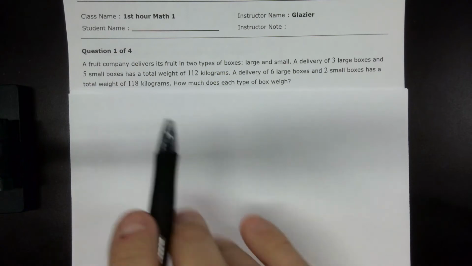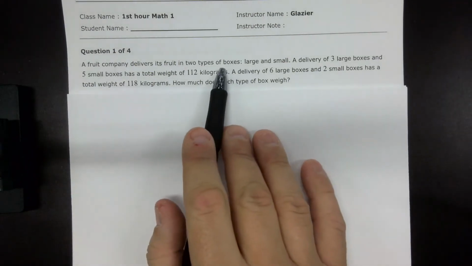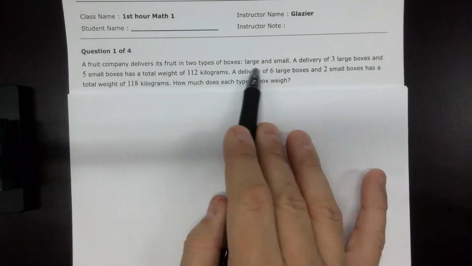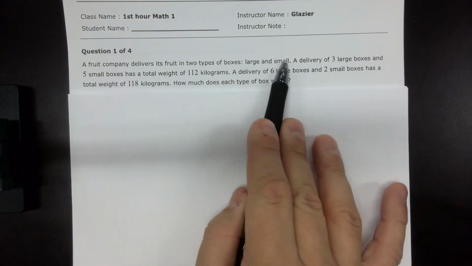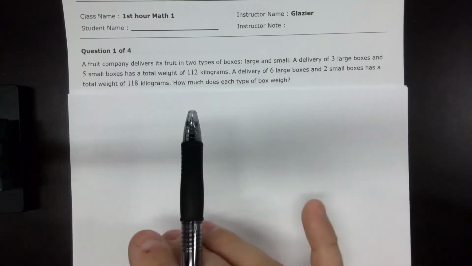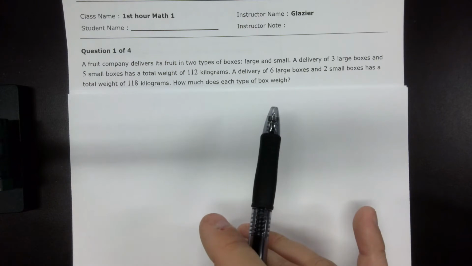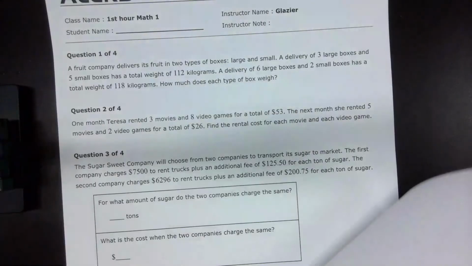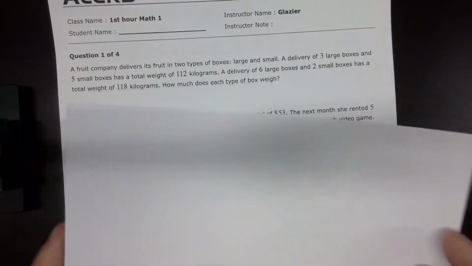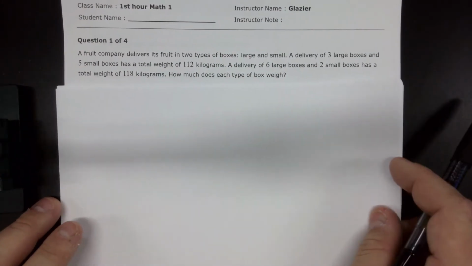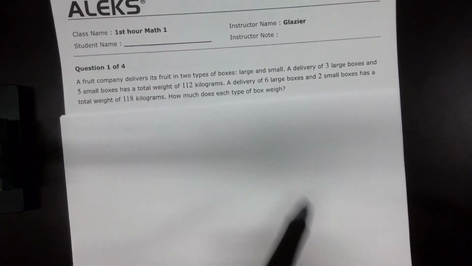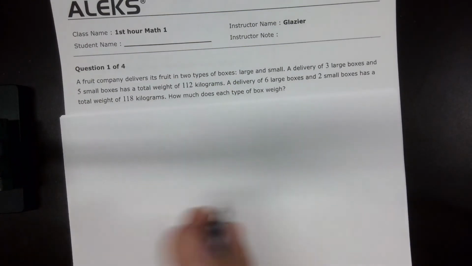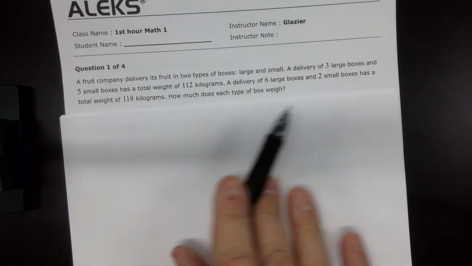This is going to be one that's like x plus y equals whatever. The reason why I know that is because there's two types of boxes, large and small. They may say apples and oranges, or, look at the next one, this one says movies and video games. If there's two different types of things like that, then it's going to be written x plus y equals whatever. So this is the way we're going to write it.